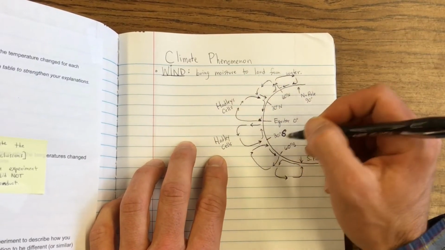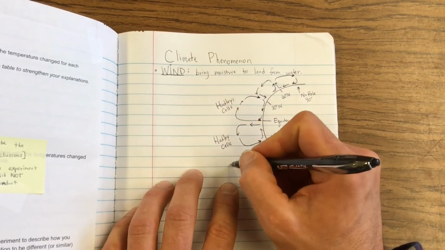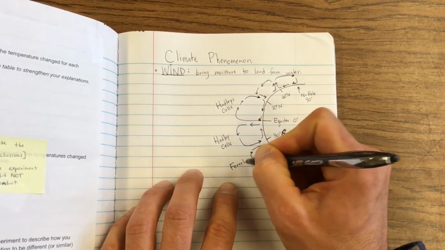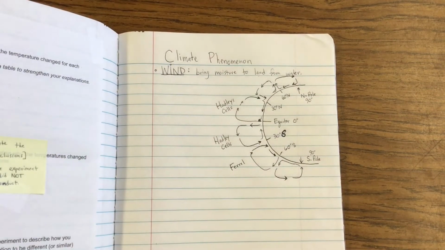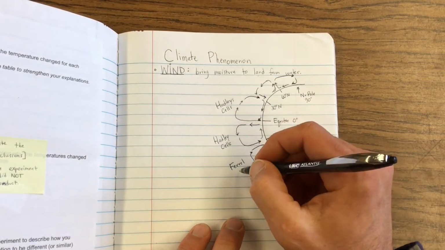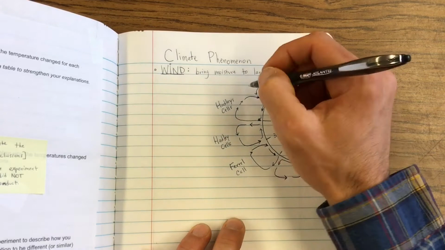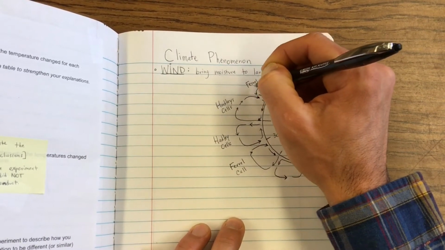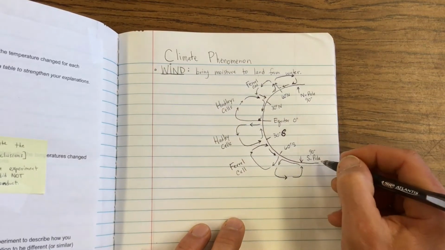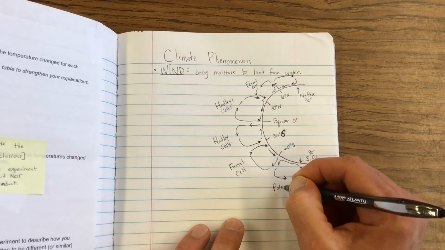The next cell is going to be called a Ferrel cell. And a Ferrel cell just goes from 30 to 60 degrees. And they're called cells because it's a cycle of air. And then these ones here at the poles are called polar cells.